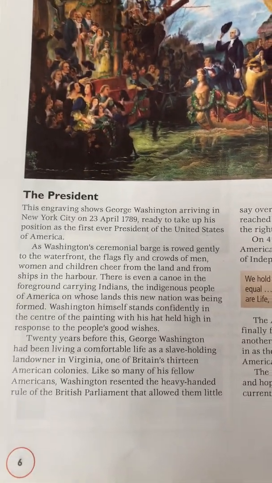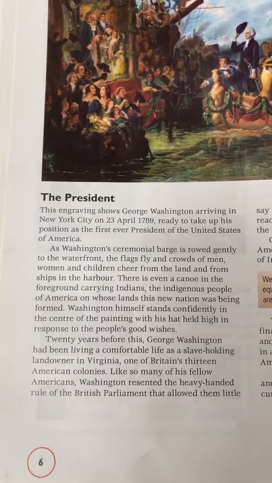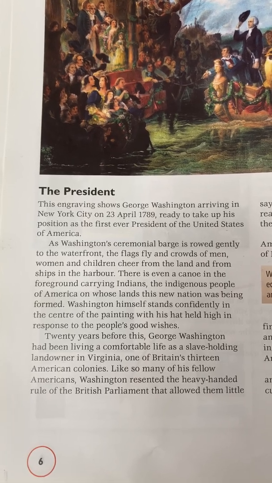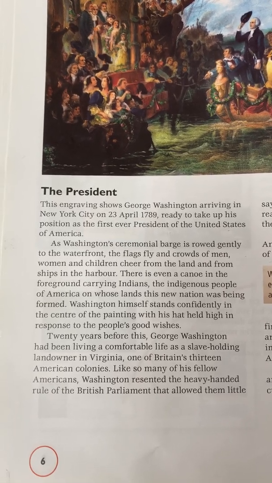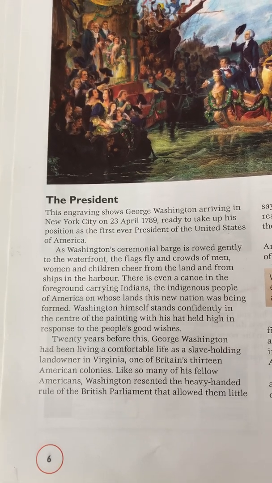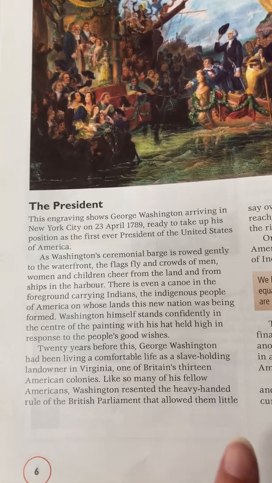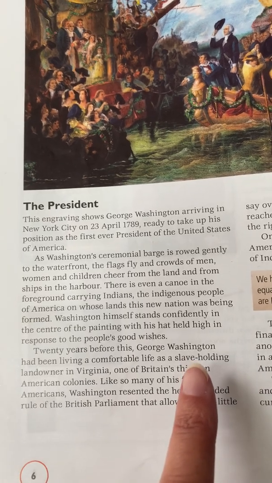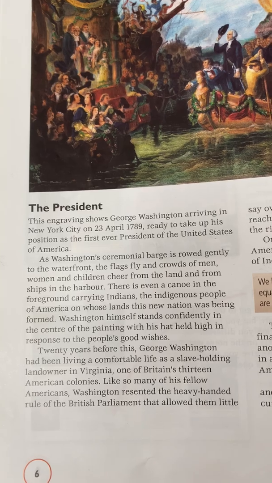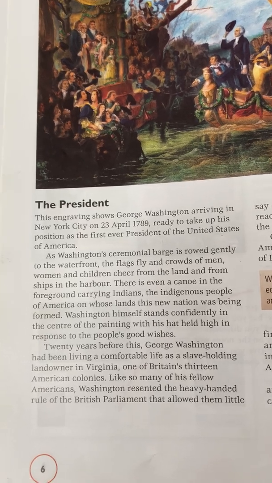So first things first, who runs the country? It's run by a president. The first ever president of America was George Washington. One of the big things that we're going to see as a theme running through this is the idea of slavery and what that means in America. It doesn't help that the presidents themselves are associated with slavery.